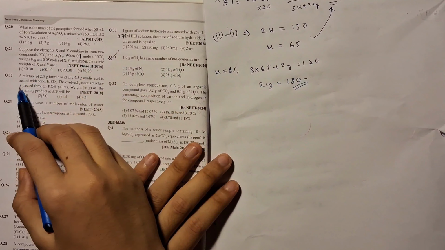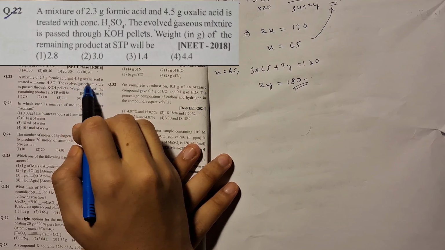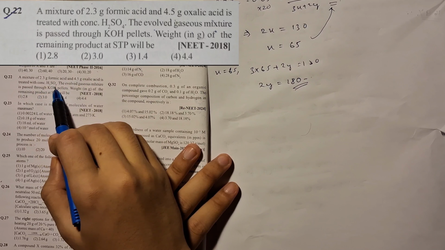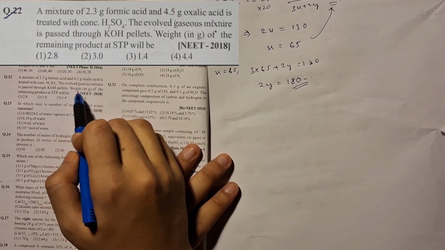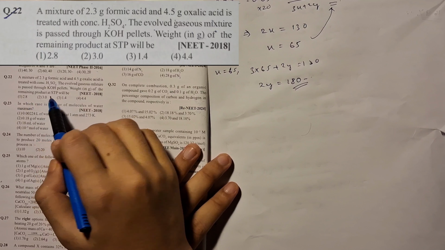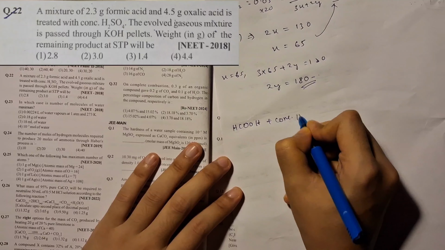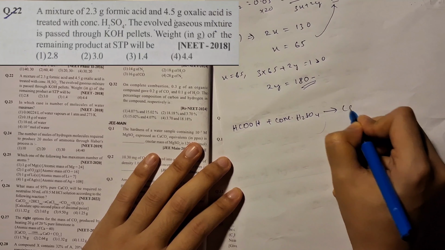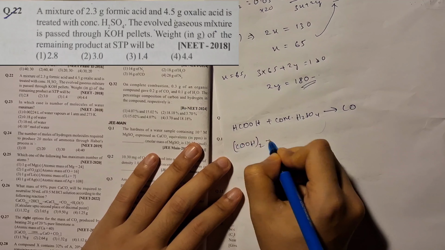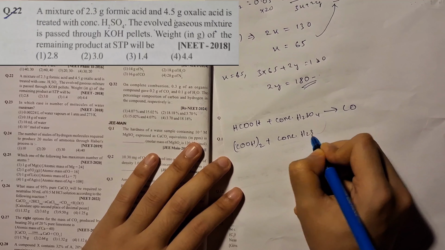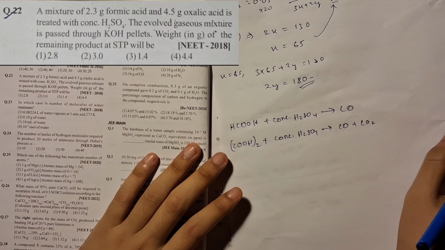Next question is, a mixture of 2.3 gram formic acid and 4.5 gram oxalic acid is treated with concentrated H2SO4. The evolved gaseous mixture is passed through KOH pellets. Weight in gram of the remaining product at STP will be. Formic acid HCOOH is treated with concentrated H2SO4. It will give CO. Next, oxalic acid, COOH whole twice, gives CO plus CO2.